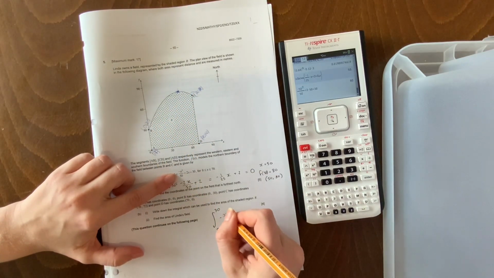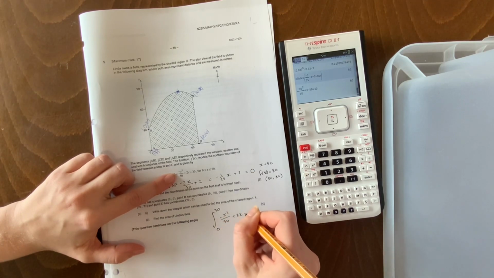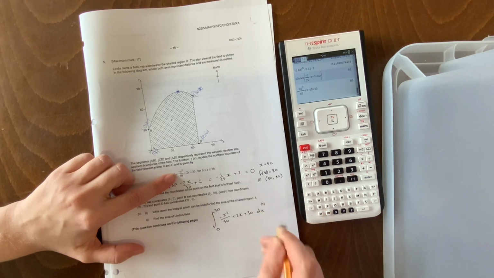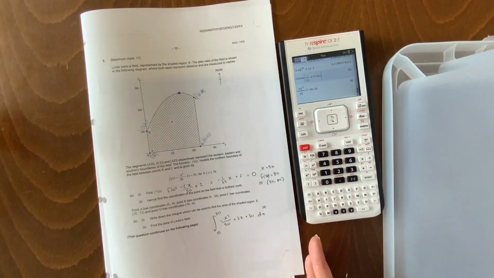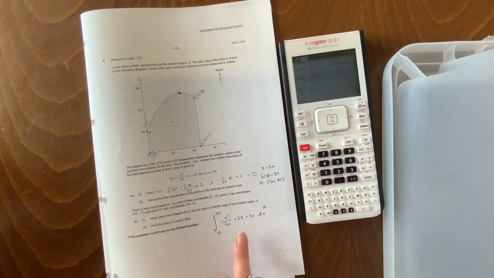And so that's going to be minus x squared over 50 plus 2x plus 30 dx. Don't forget your notation there. That dx just tells us that we're integrating with respect to x. So this is my answer to B part 1. That's the integral that they're looking for. And then it wants us to find the area.